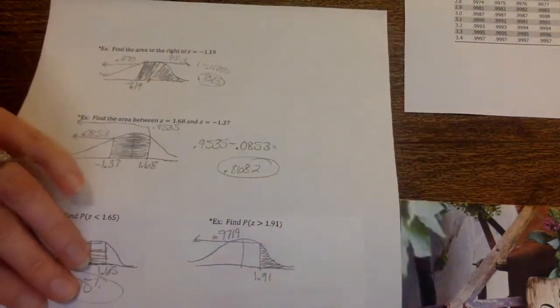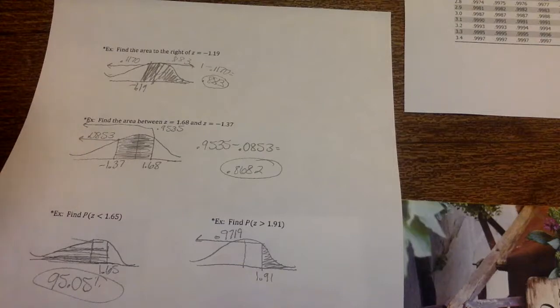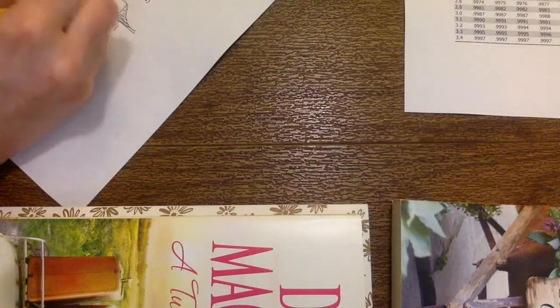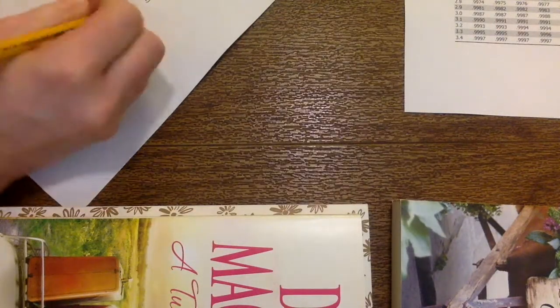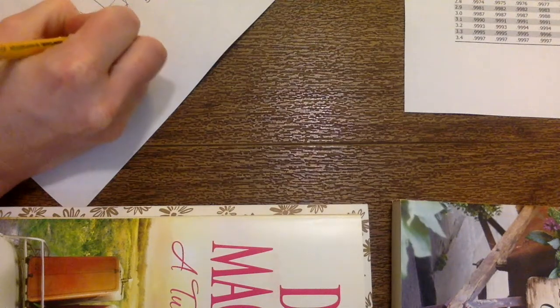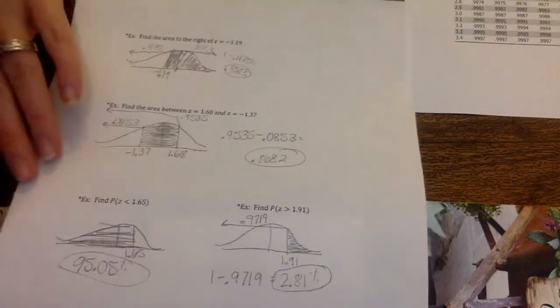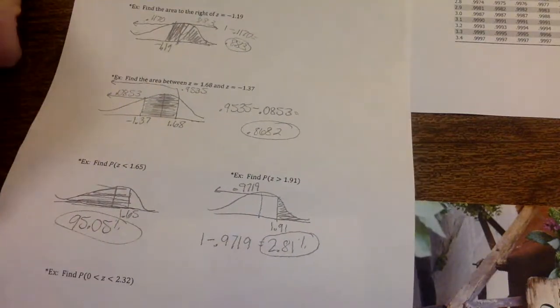So again, you have two options. If you look up 1.91, you're going to get 97.19. That's this way. Okay, 97.19 is to the left. The table always, always, always gives you to the left. All right, so we want to the right, so we need to subtract that from 1. So 1 minus 0.9719 gives us 2.81% is all. A very, very small percentage that our z is going to be greater than 1.91.